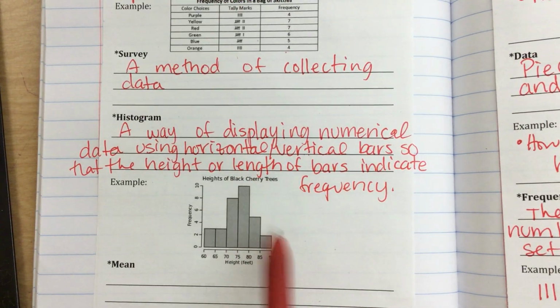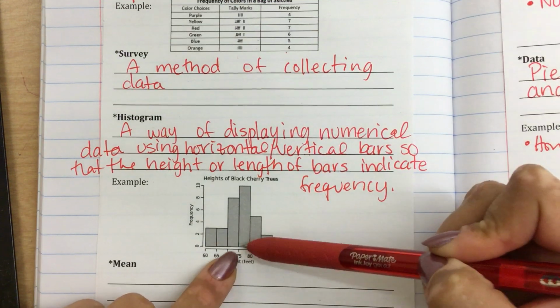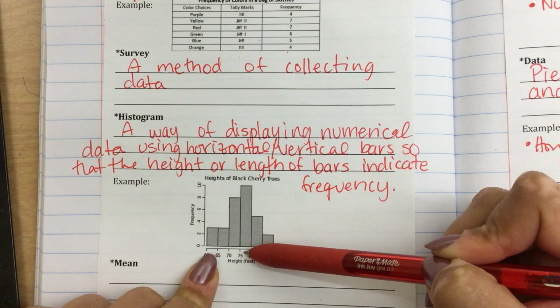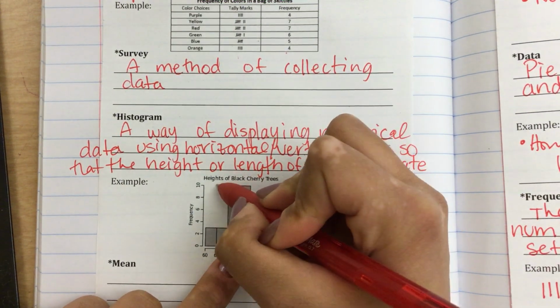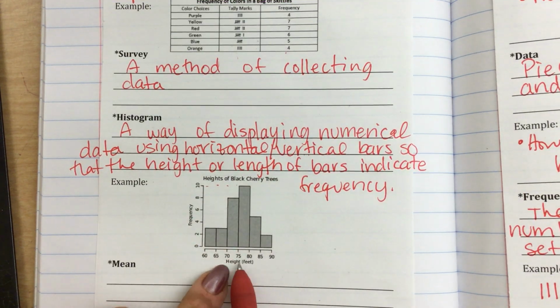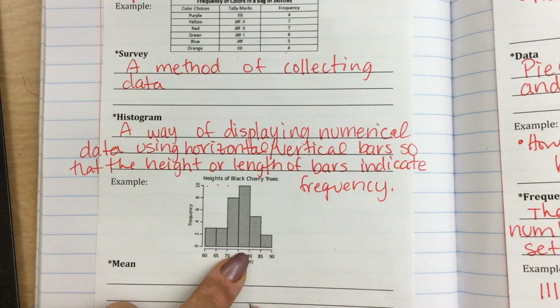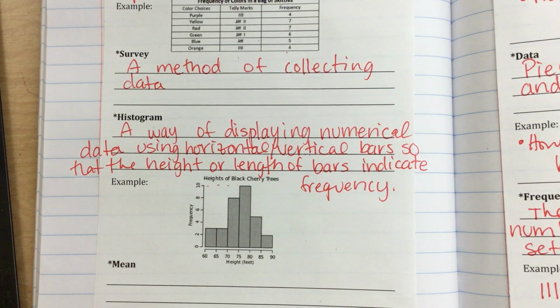So it's just saying that we're displaying our numerical data using bars, which could be going up and down, vertically, and the height of this tells us how much it happens. So this is telling us that for the height of a tree between 75 and 80 feet, you would find 10 trees that are between these two heights. So that would be our example of a histogram.